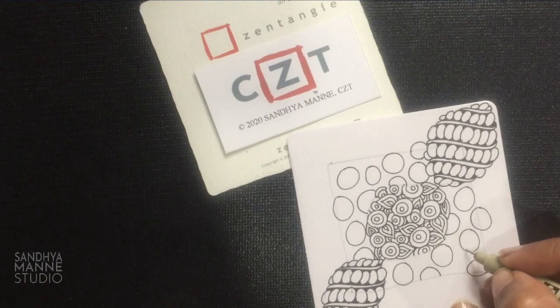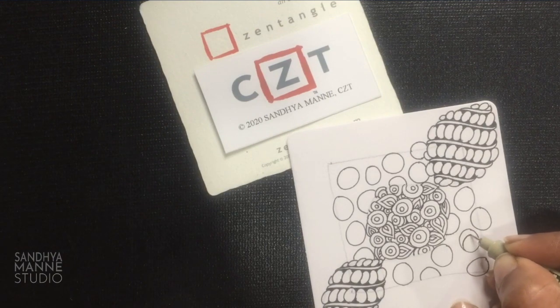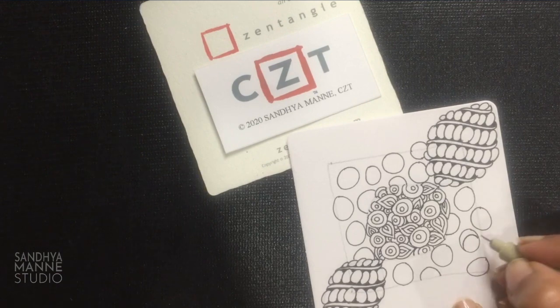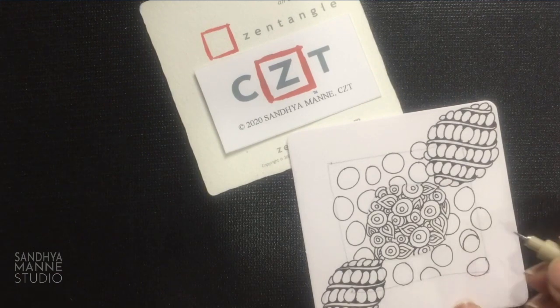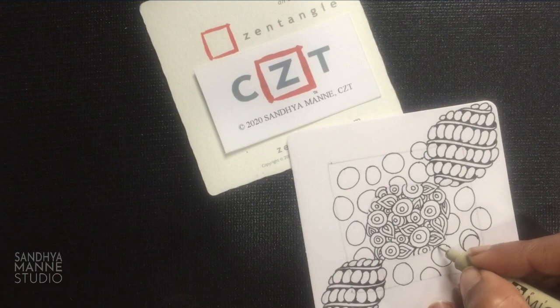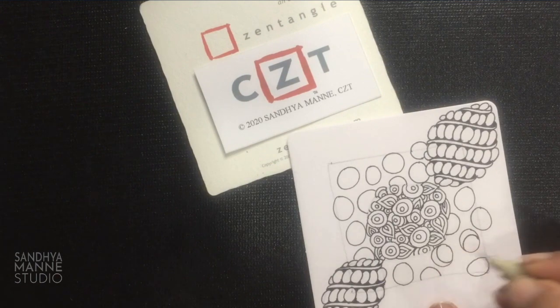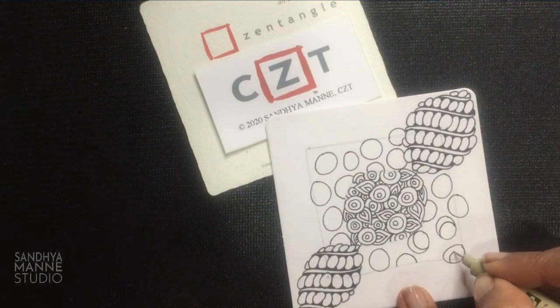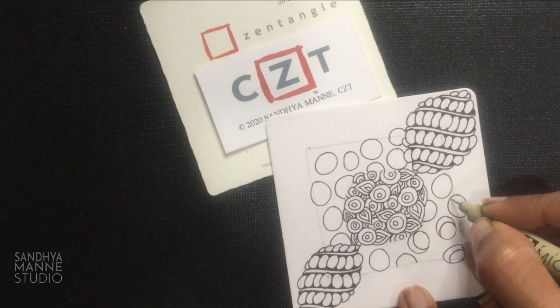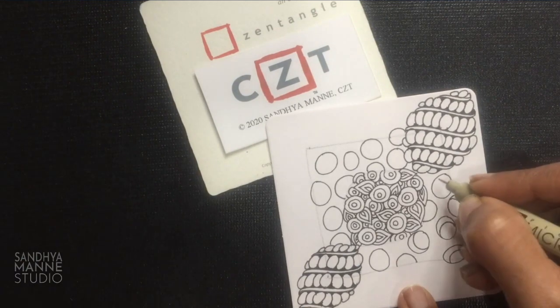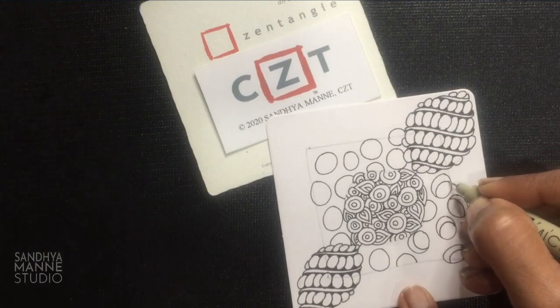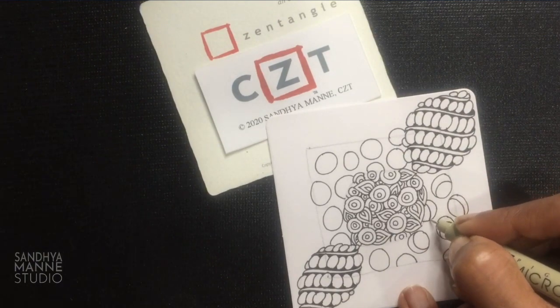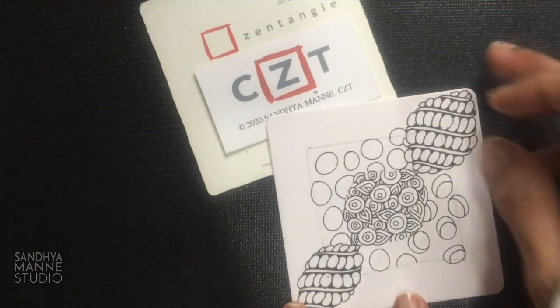So now we are kind of going to make a half circle-ish line like this. So it almost looks like a crescent moon. So we're going to do that. So it can be whichever direction you want. Okay, so like this.